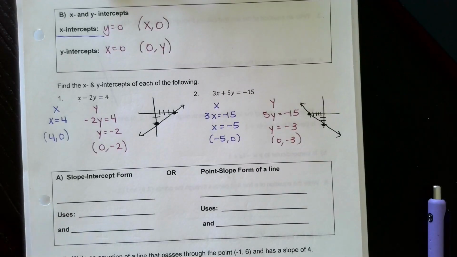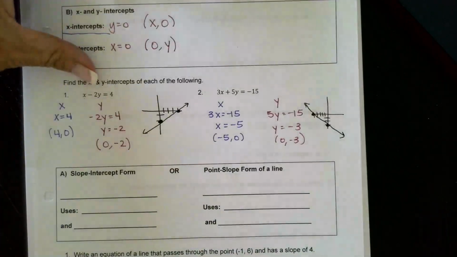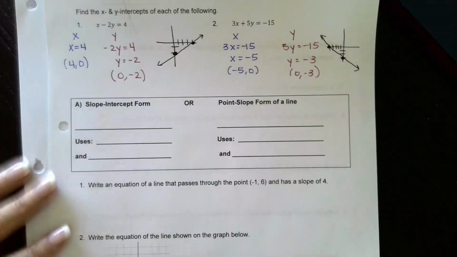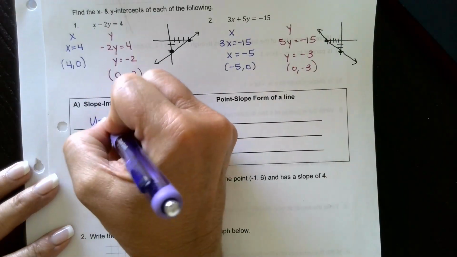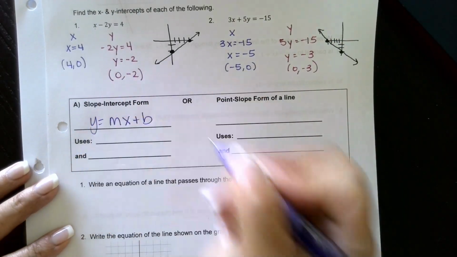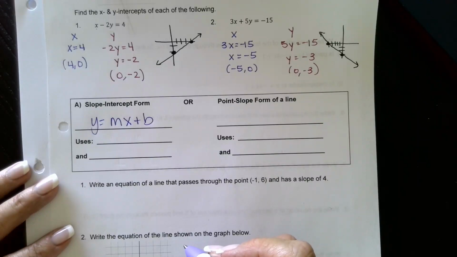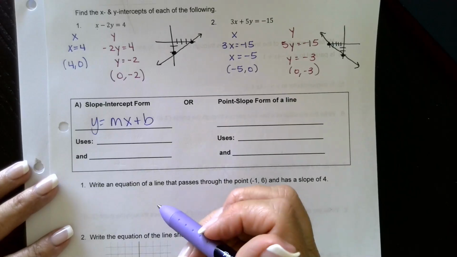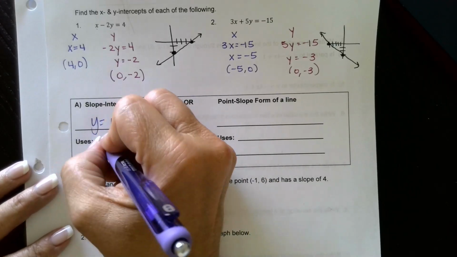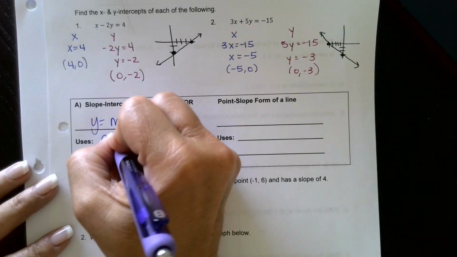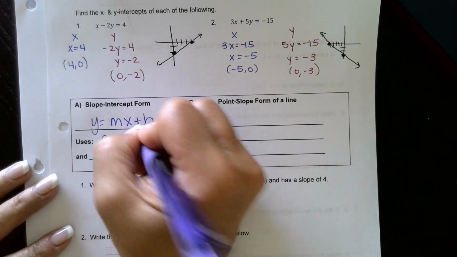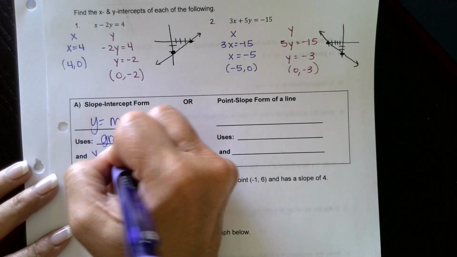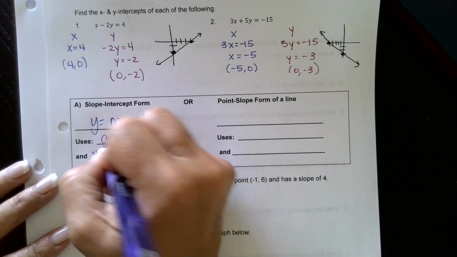Okay? All right, so just to kind of recap a little bit, in slope-intercept form, we use y equals mx plus b. Our uses here are for graphing. And to find the y-intercept, I'm going to say, our starting point.